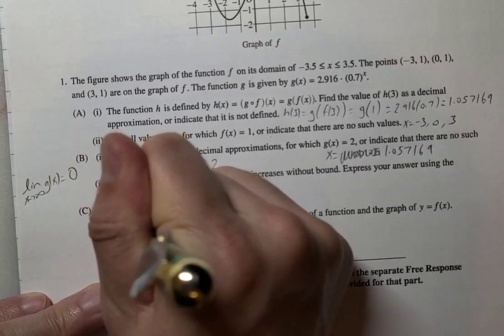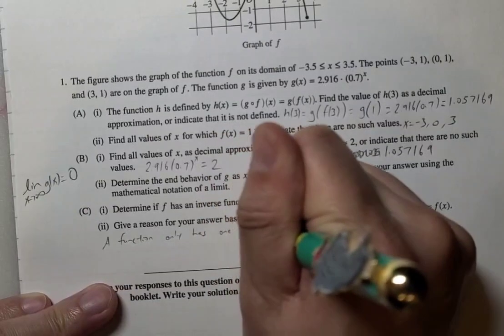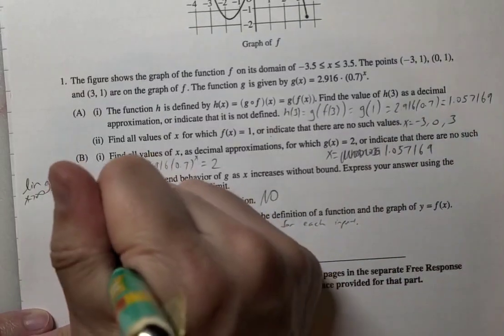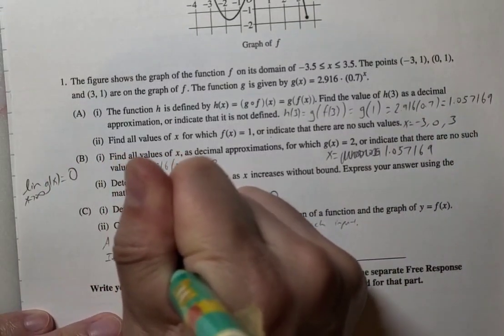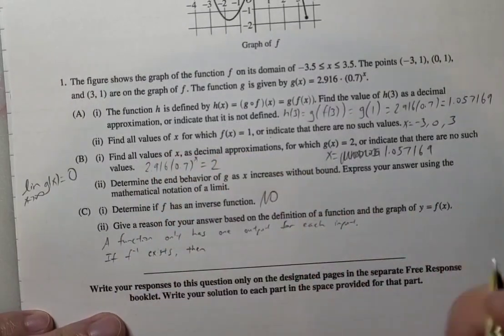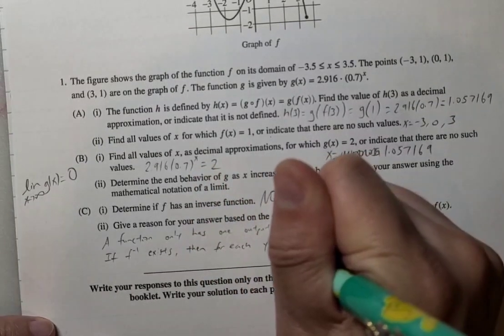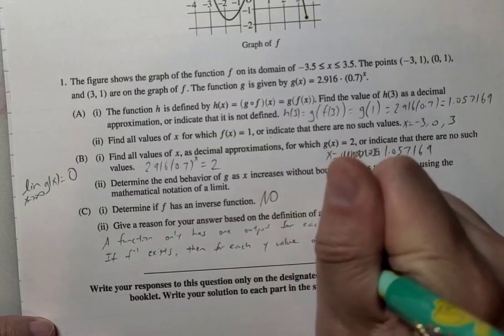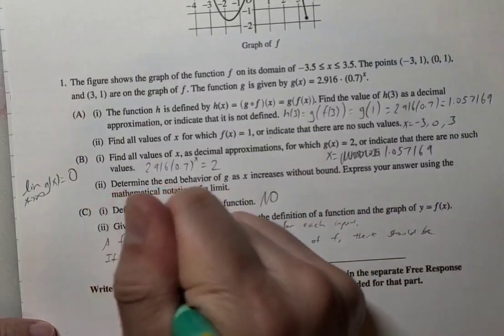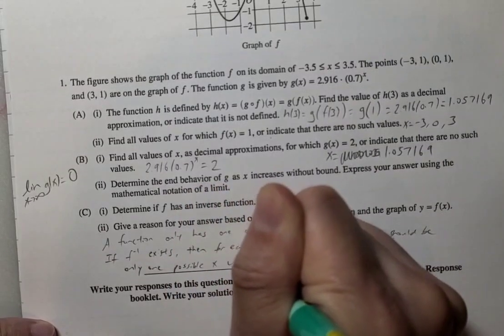A function only has one output for each input. If f inverse exists, then for each y value of f, there should be only one possible x value.